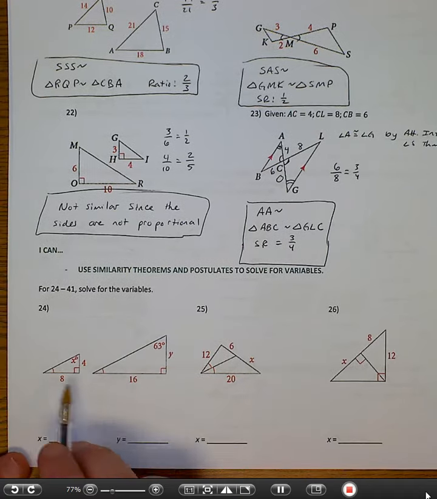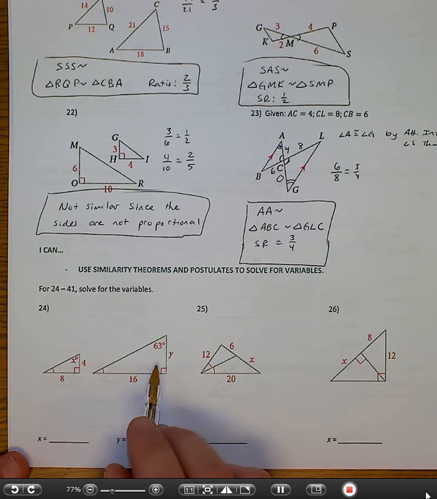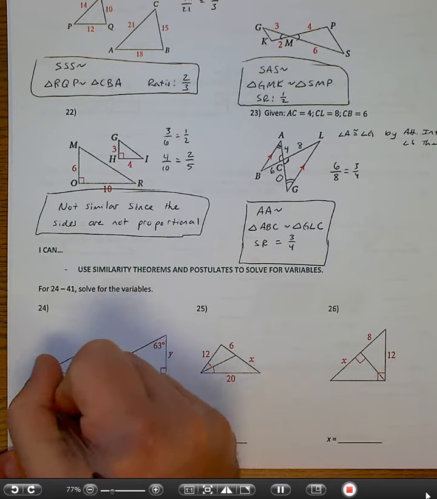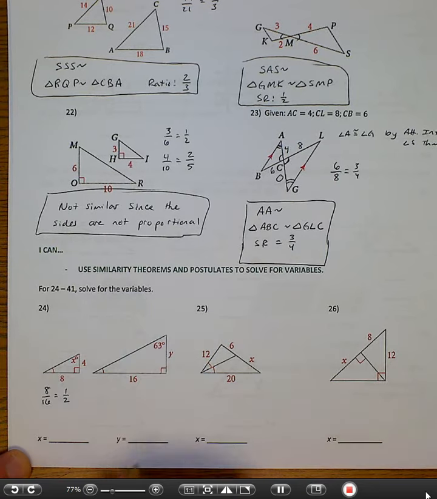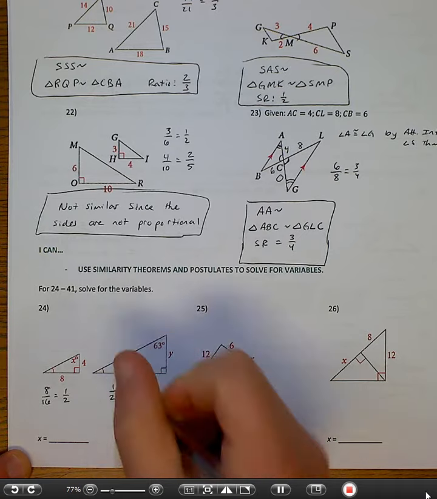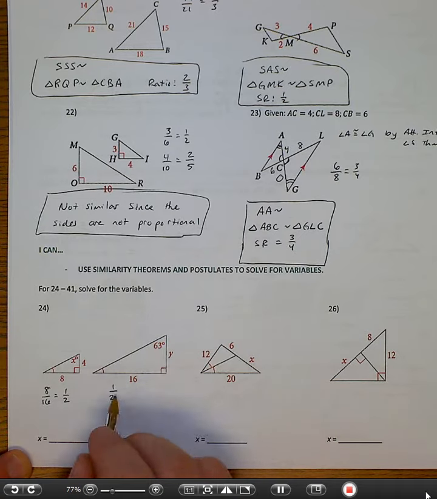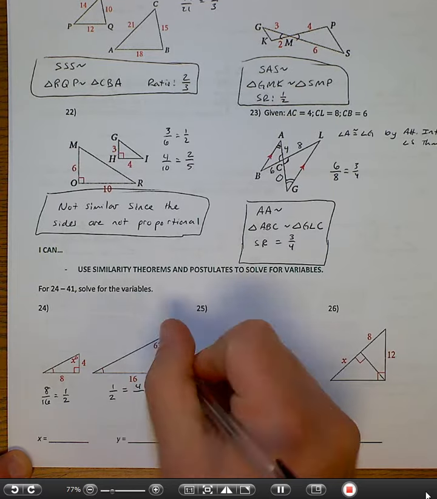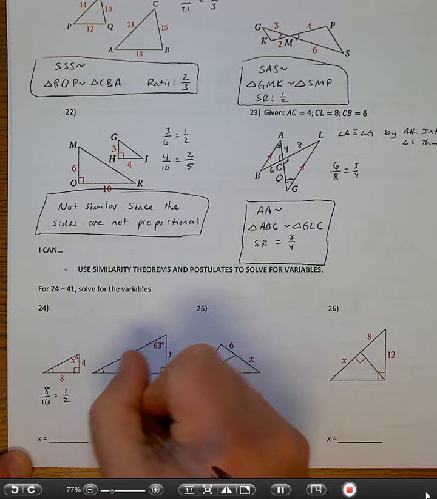Okay, this one, I first have to determine if they're similar. And they are because of angle-angle similarity. So if they're similar, now I can set up a similarity ratio, which is 8 over 16. Those are matching. So 8 over 16, my similarity ratio is 1/2. Now I can use that to find y. So 1/2 equals, 4 is on the smaller triangle, so I'll put that on top. Y is on the larger, cross multiply, y equals 8.